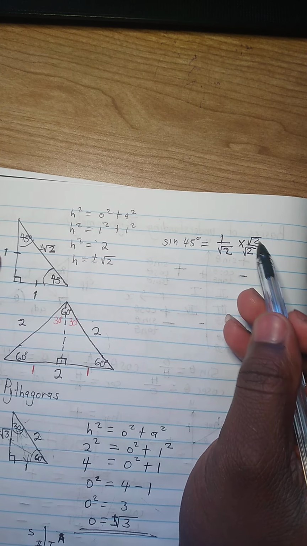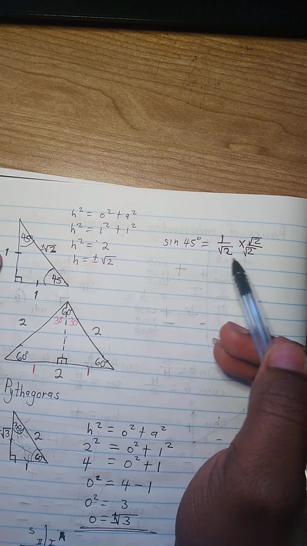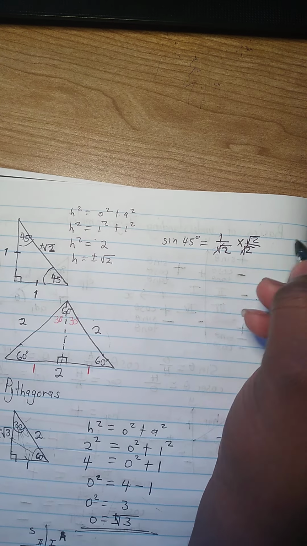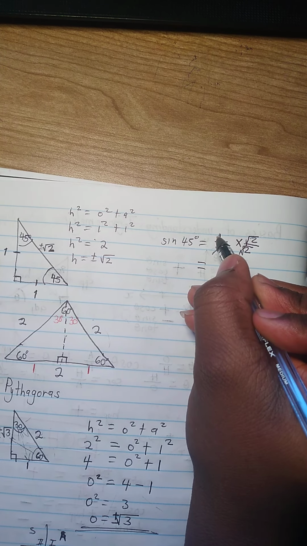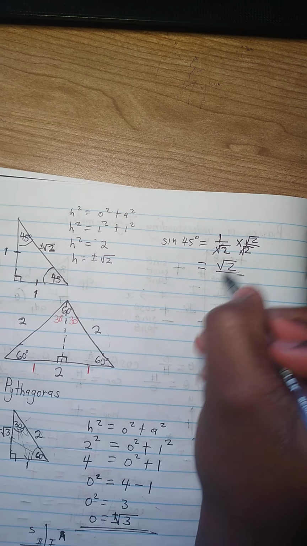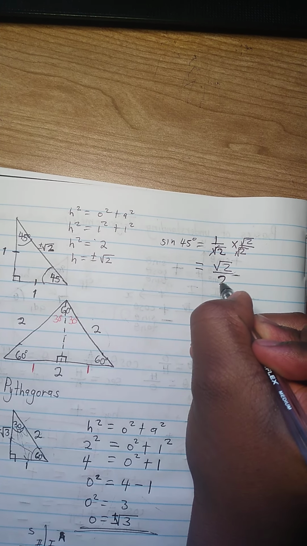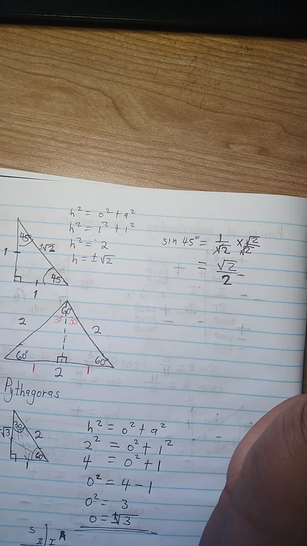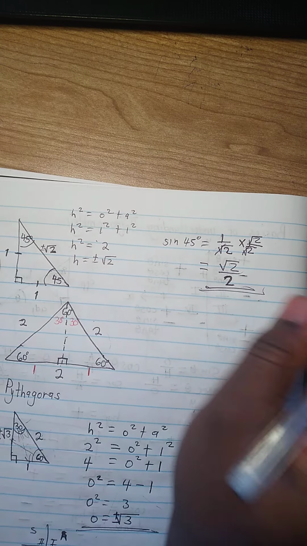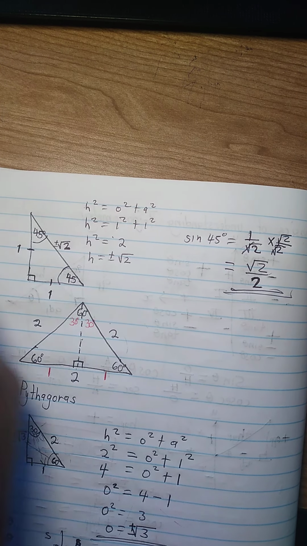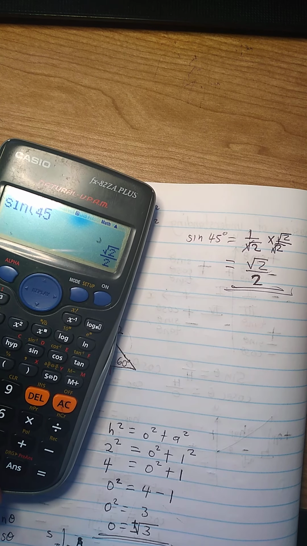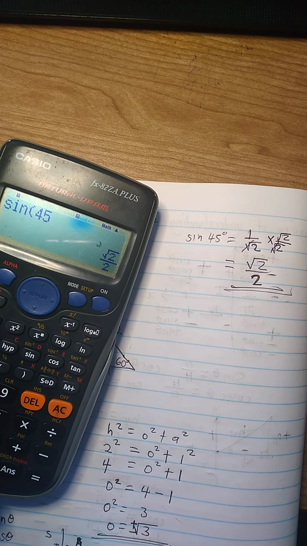It multiplies by root 2 over root 2. That way the square roots cancel each other, and 1 times square root of 2 gives square root of 2, and then the square roots cancel so you have 2 in the denominator. That's how sine 45 degrees looks. You can check that even in your calculator. Sine 45 is square root of 2 over 2.